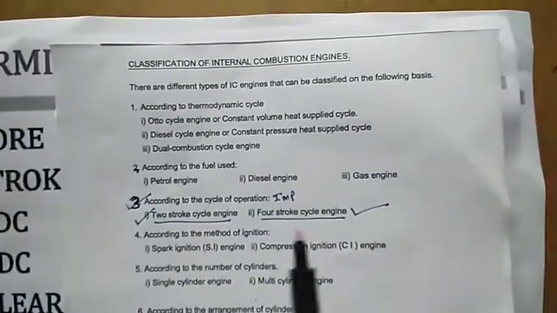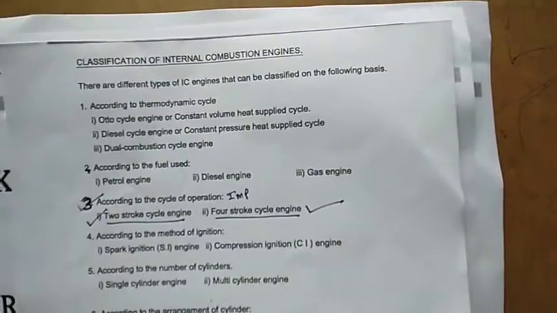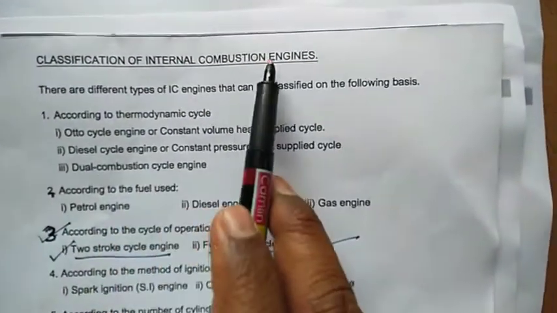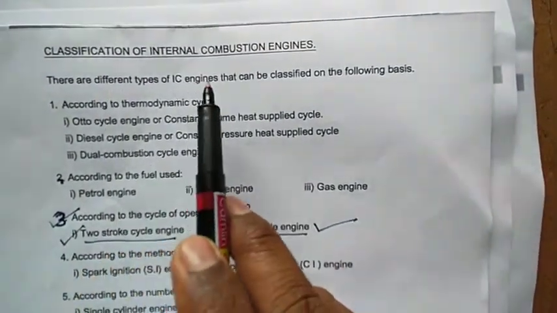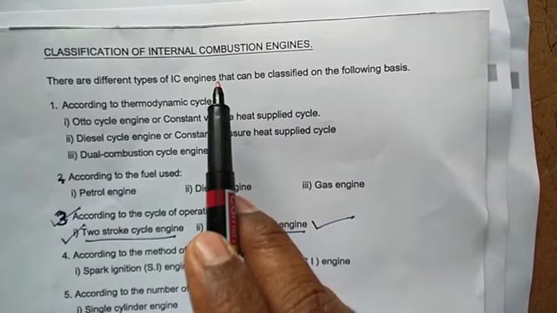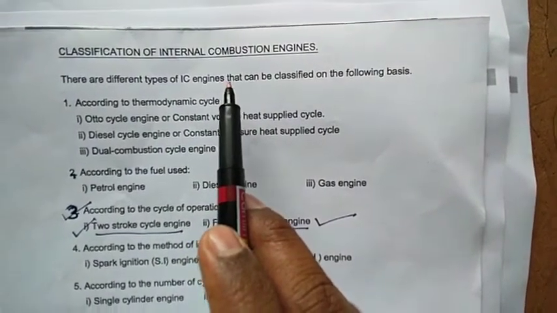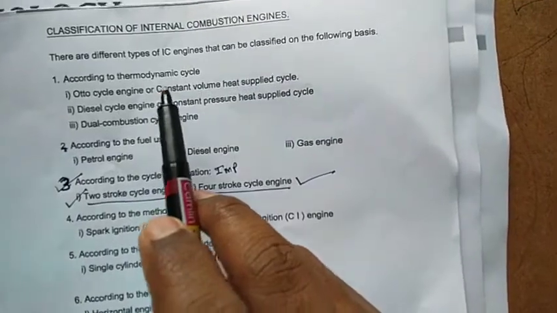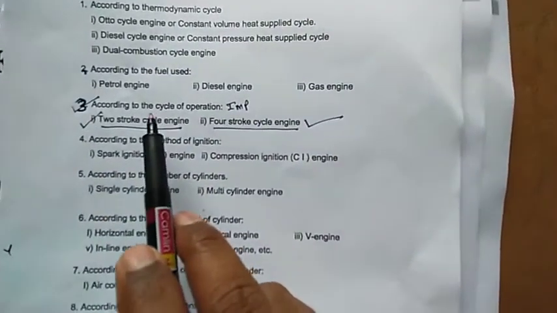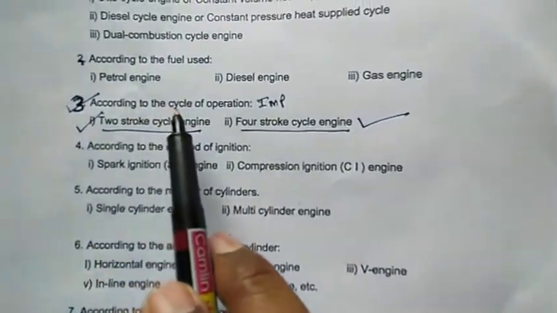So here is the classification of internal combustion engines. There are different types of IC engines, and they can be classified as follows. We have 8 classifications. Here the third classification is very important, so all of you observe this one.